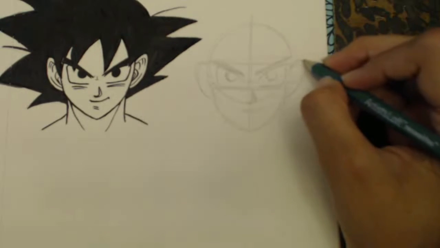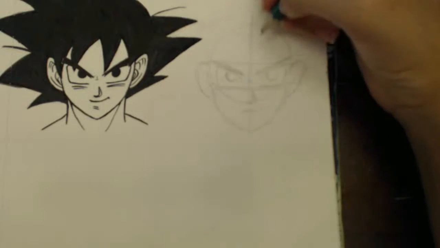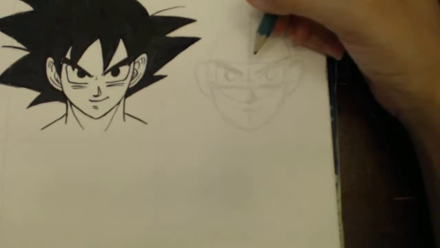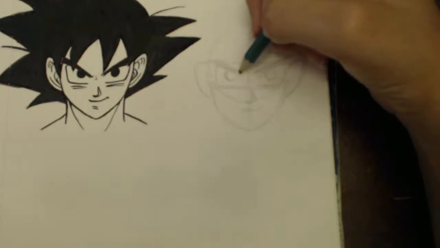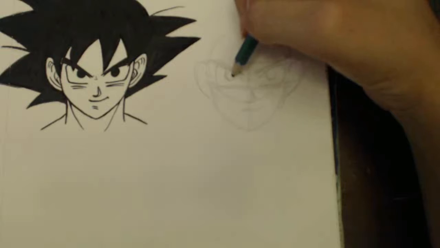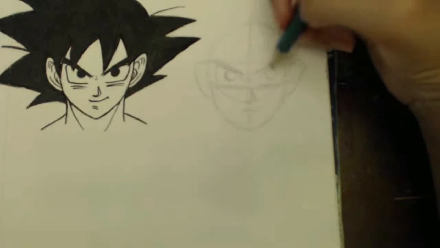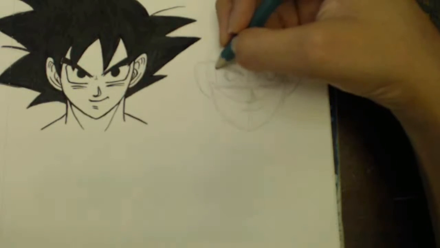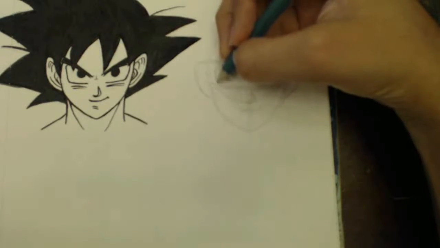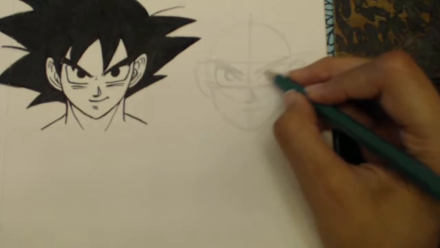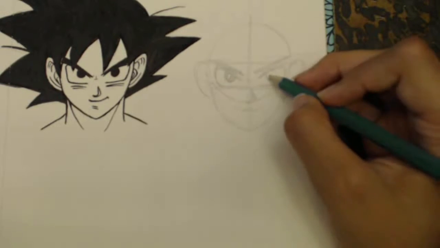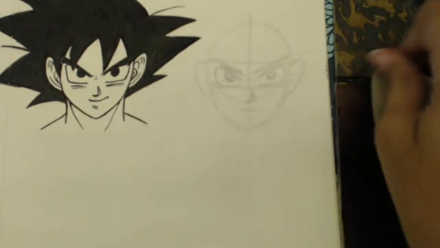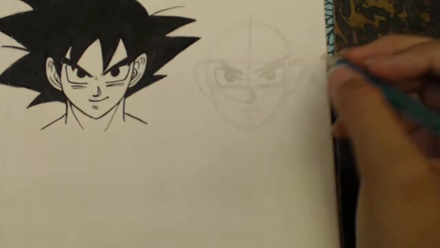Sometimes you're going to end up with a really wonky drawing, but the key is to know how to fix it. And how to know how to fix it is just by using these construction lines and constantly judging yourself to the original. So these eyes are way too big. So I'm just going to go ahead and cut them down a little bit. Kind of like that. And then I'm going to make the eyes come down here a little bit more. There you go. Okay, that's a little bit better.